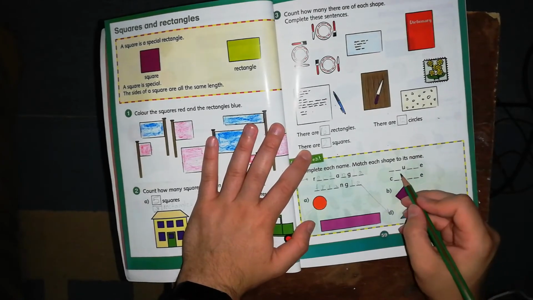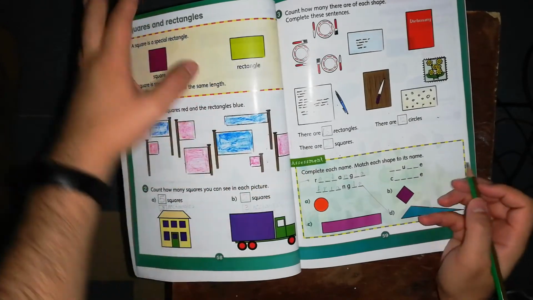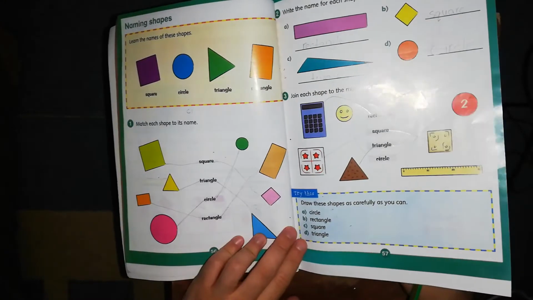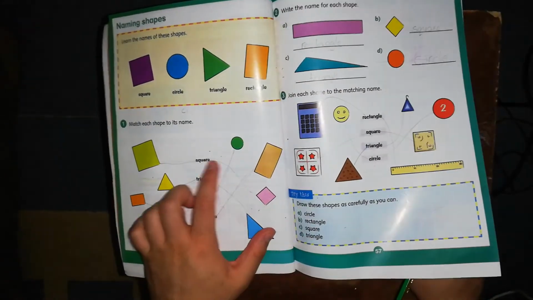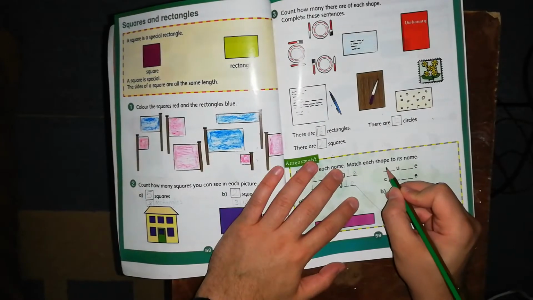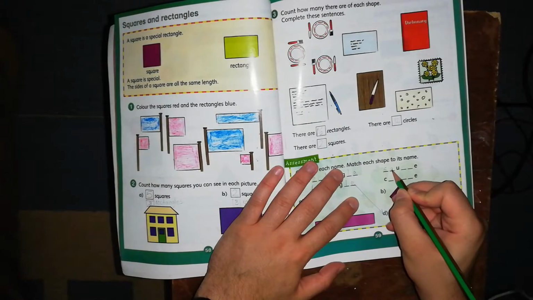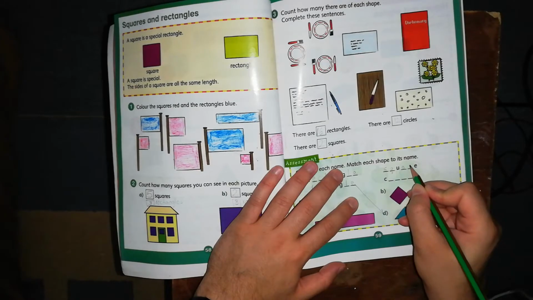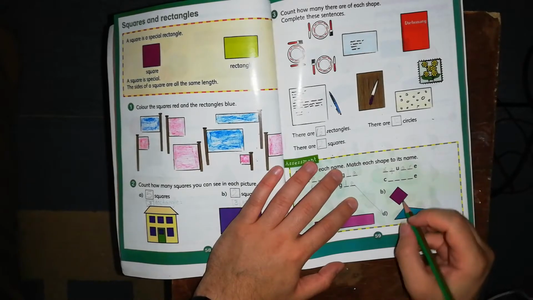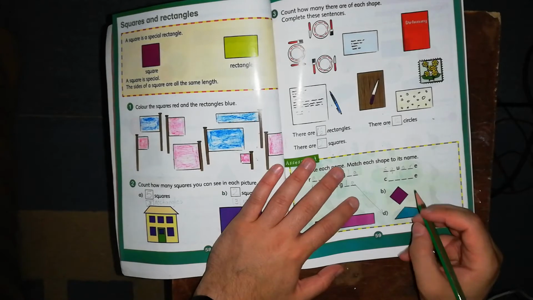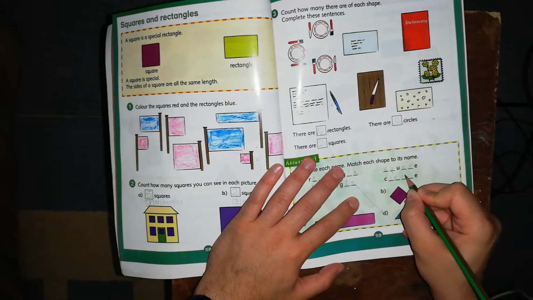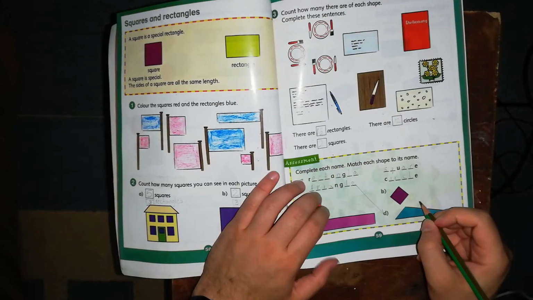Okay. U E. Let's see. Something with a U and E. U E. Square. S Q U A R E. Square. The last one we have is circle. So of course, C I R C L E. Circle.